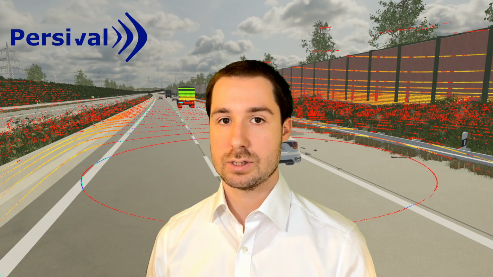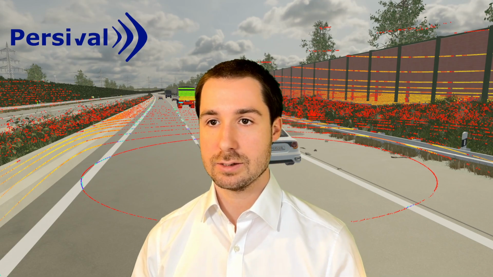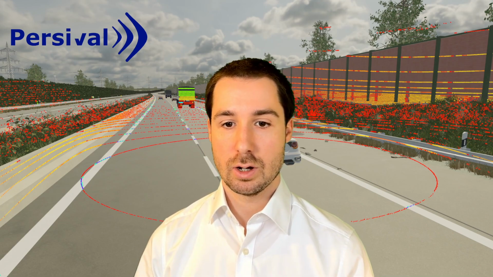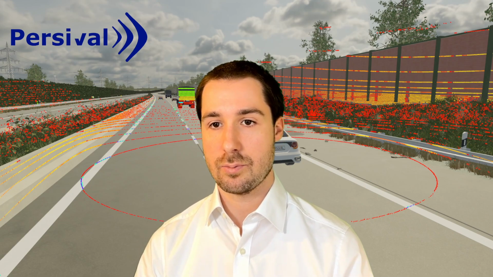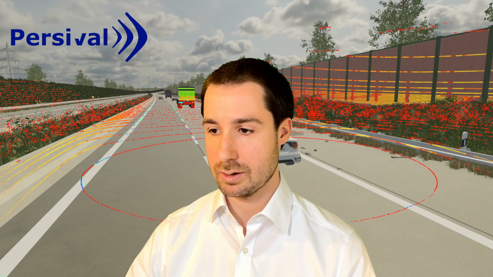And for that, we start with OpenSCENARIO. That's the common truth definition. So that's where basically everything is defined that references all the other standards.